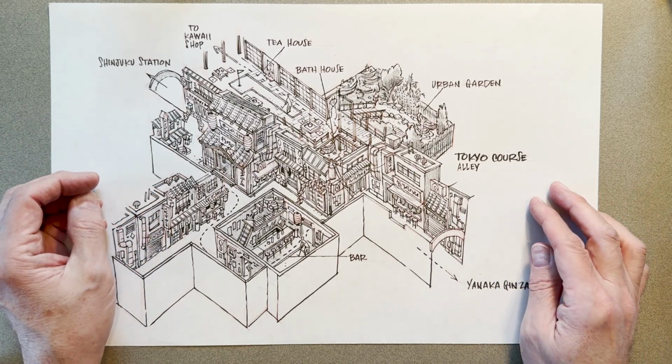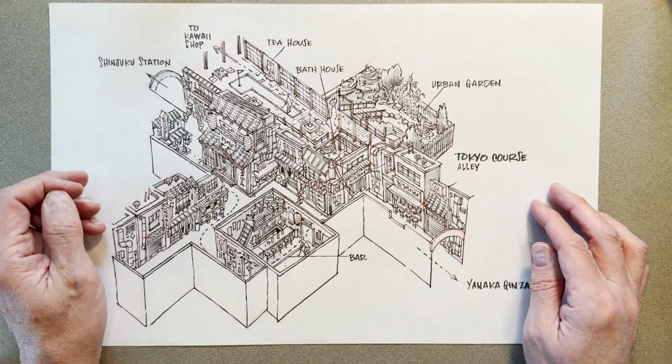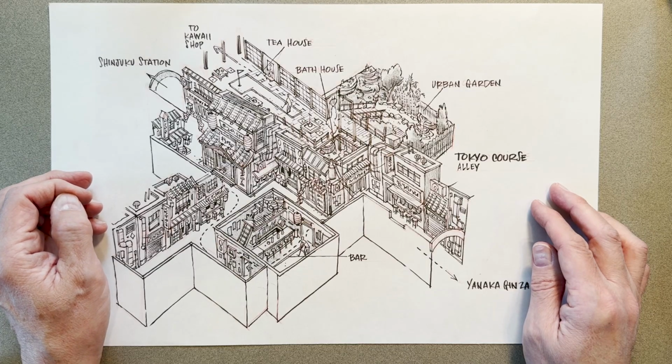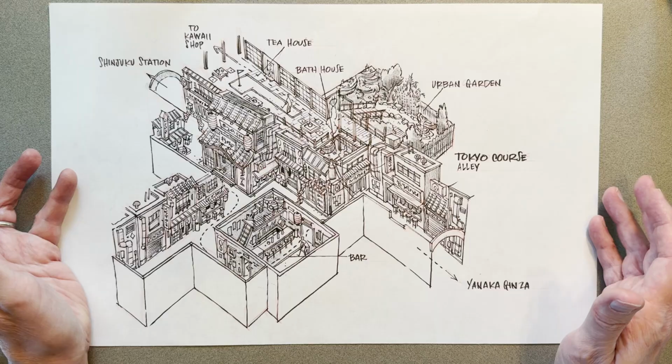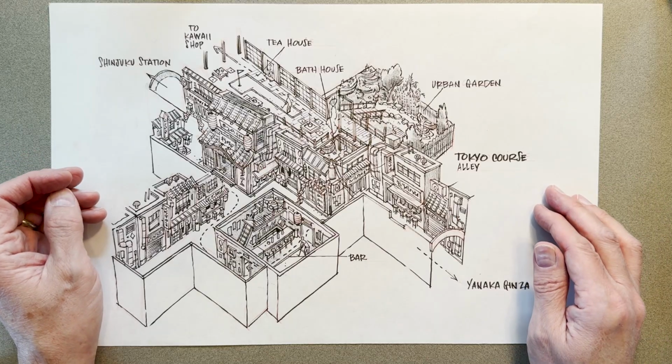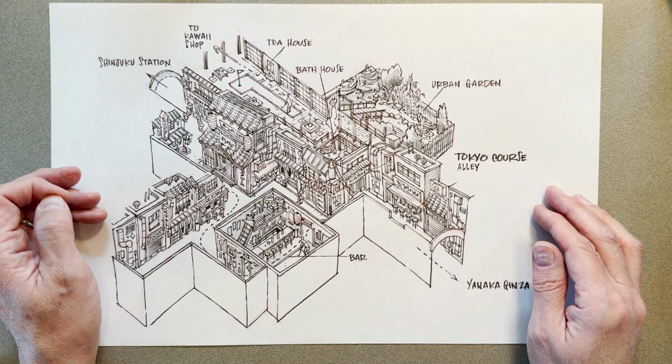So that's it. Large scale concept drawings are just as fun as the small ones, but they do tend to have more information and can sometimes be more valuable than just the little sketches that are done to help the smaller details get realized.